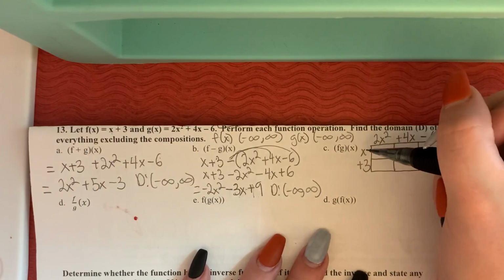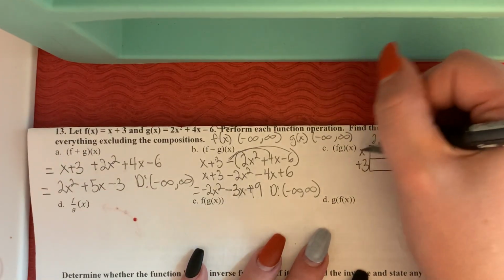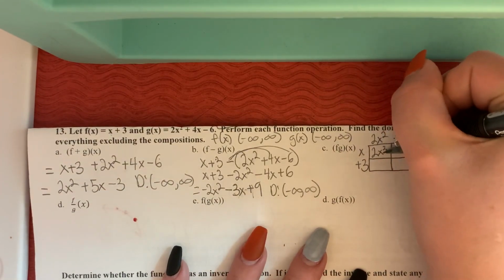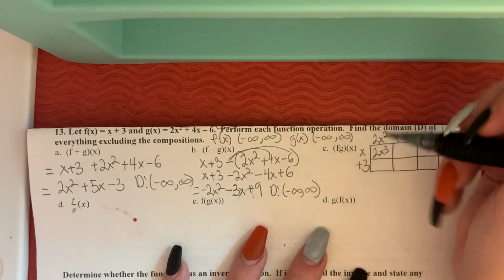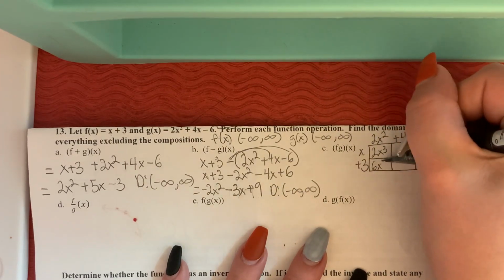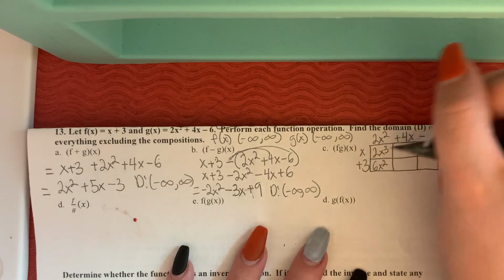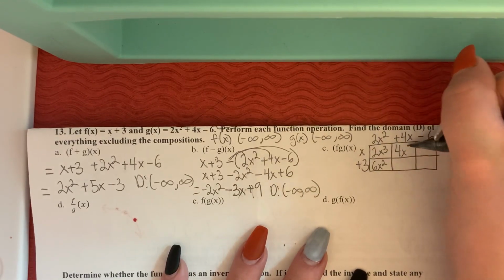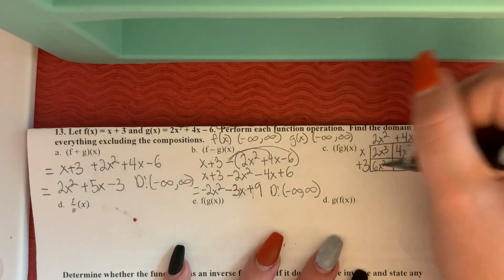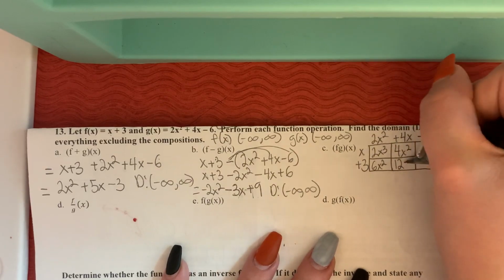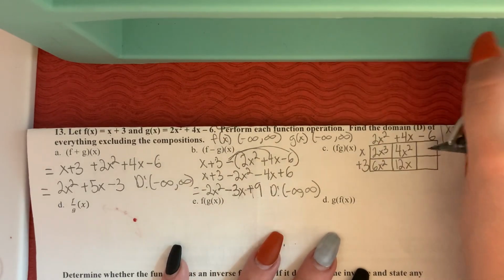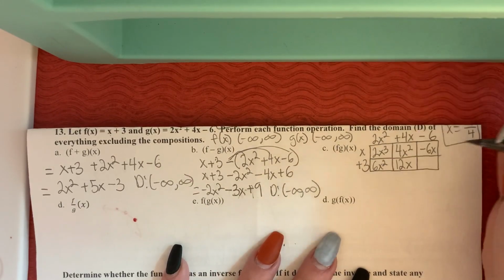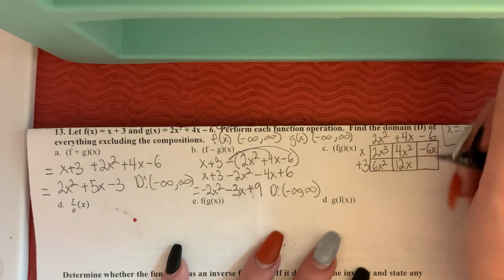So I'll do 2x squared times x, which is 2x to the third. 2x squared times 3, which is 6x squared. 4x times x, which is 4x squared. 4x times 3, which is 12x. Negative 6 times x, which is negative 6x, and negative 6 times 3, which is a negative 18.